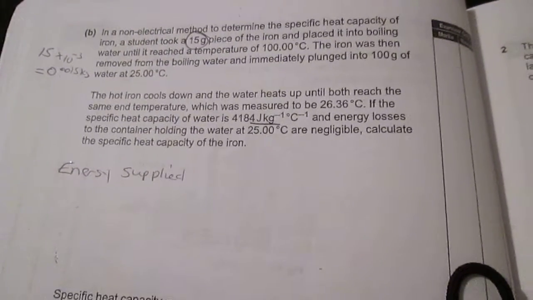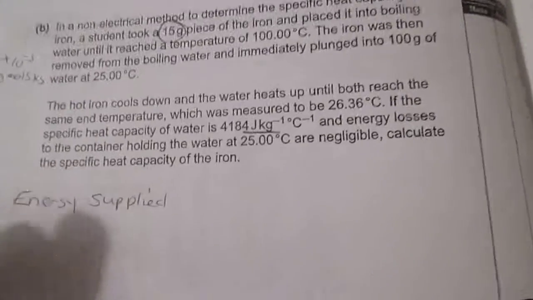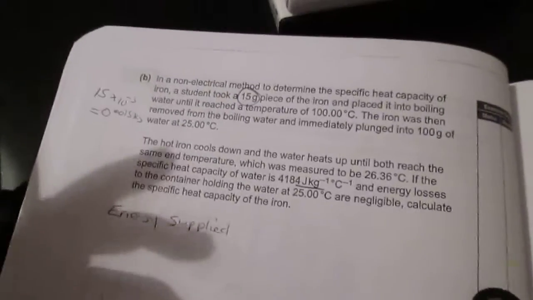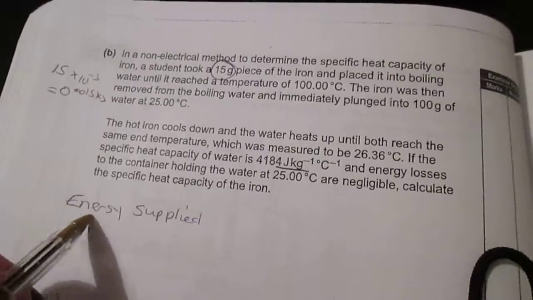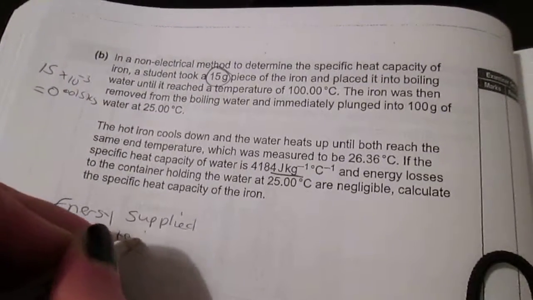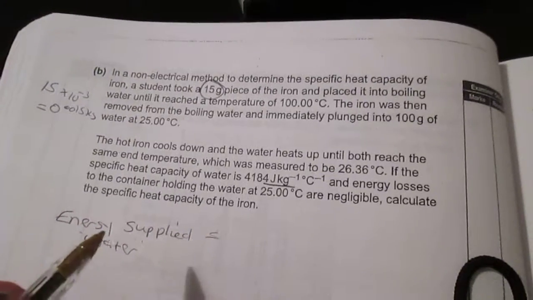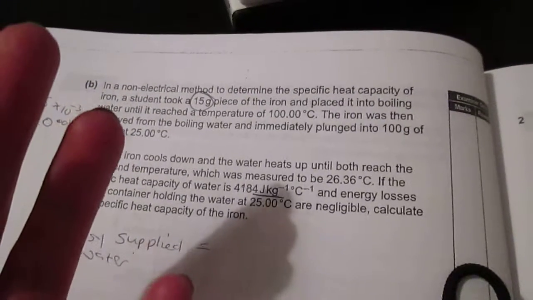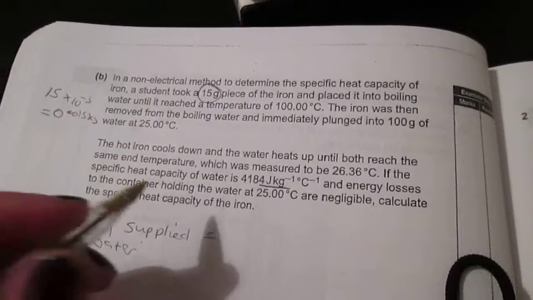Because we're combining them together, we can say the energy supplied to the water is equal to the energy taken from the iron.